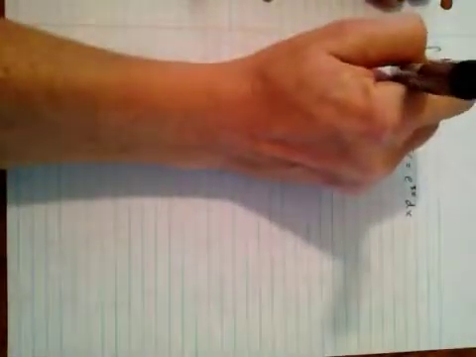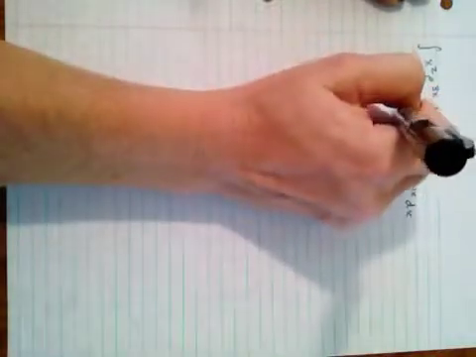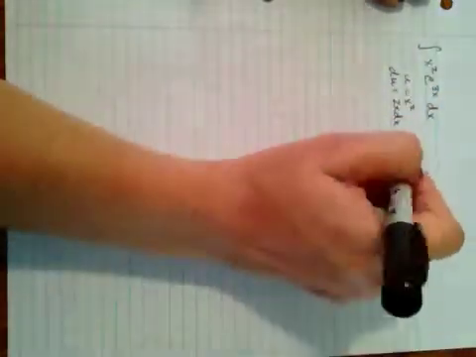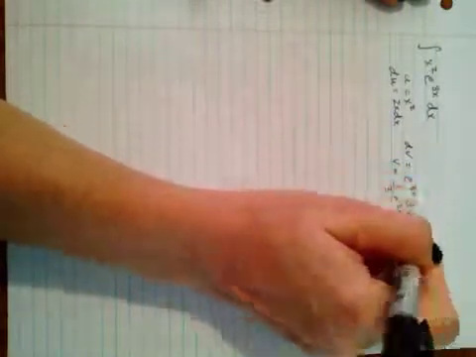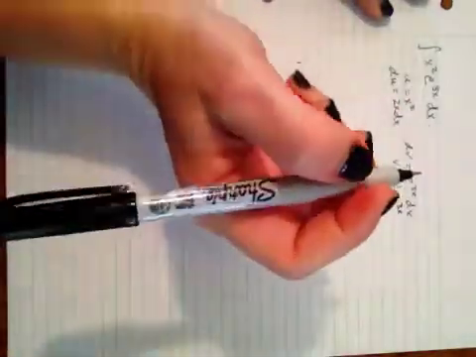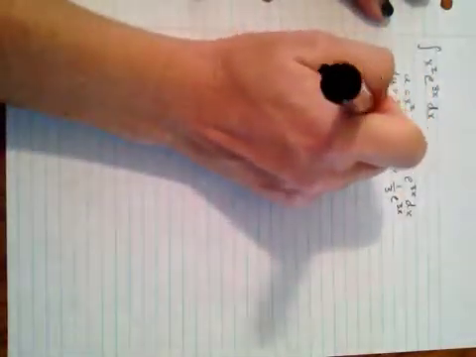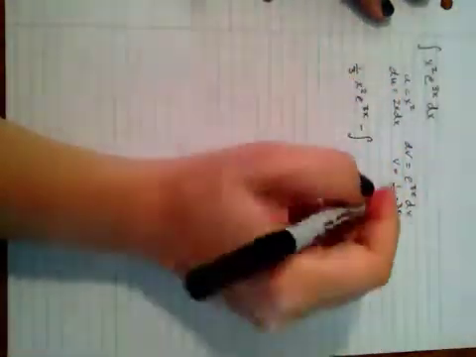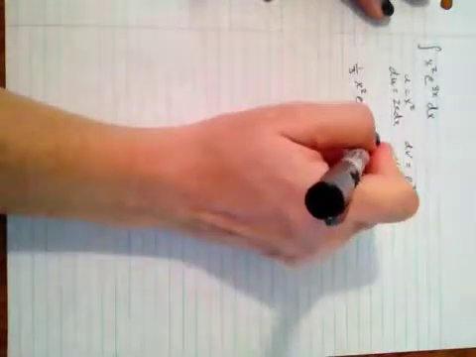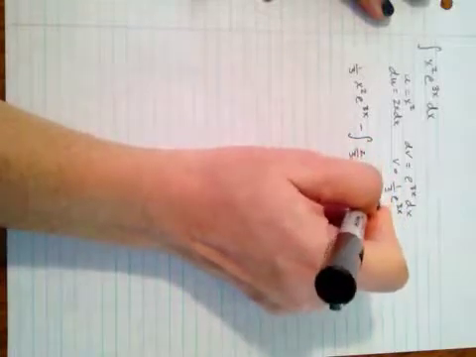Your next step, find your du and your v. My du is 2x dx, and my v will be the integral of this, so 1/3 e to the 3x. Then I'm going to use my pattern. It's u times v, so I'm going to say this is a 1/3 x squared e to the 3x minus the integral of v du. So I now have a 2/3 x e to the 3x dx.